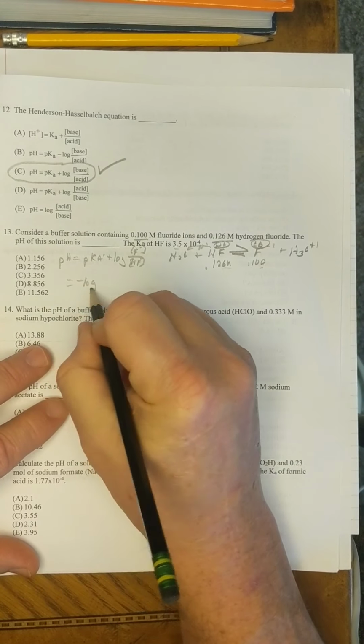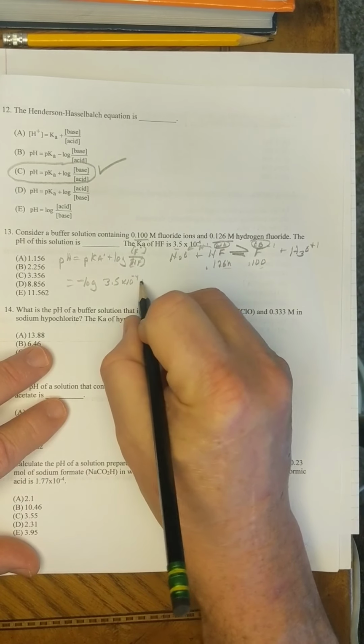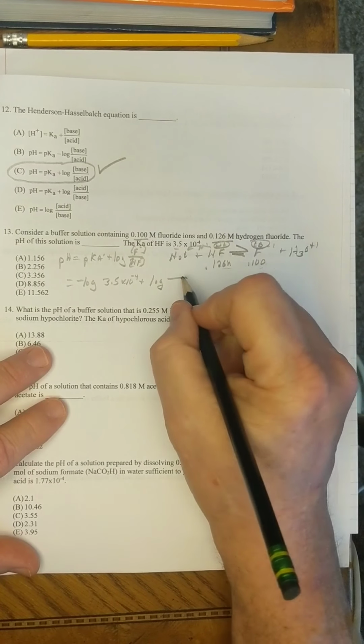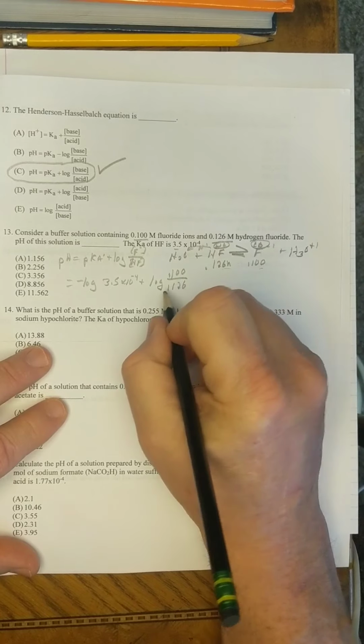So negative log of 3.5 times 10 to the negative fourth, plus log of 0.100 over 0.126.